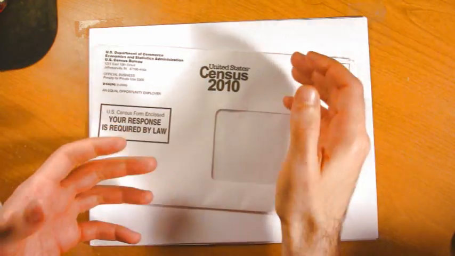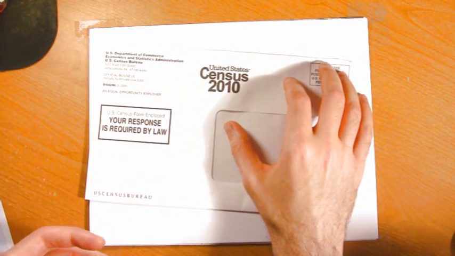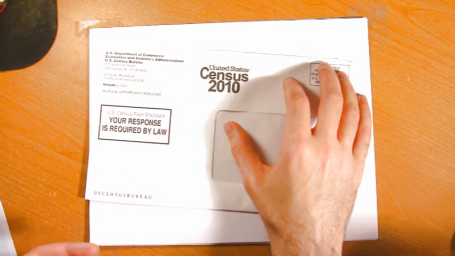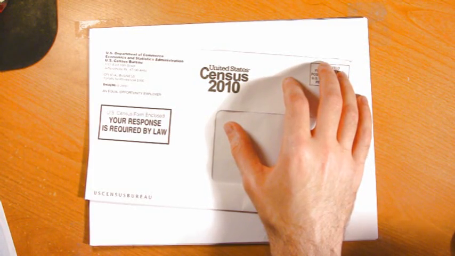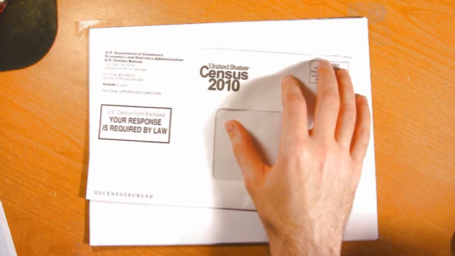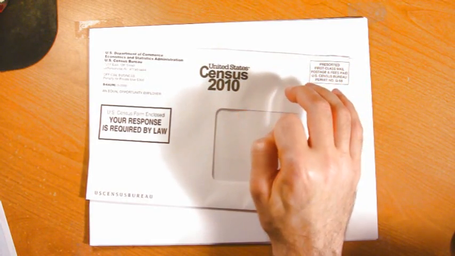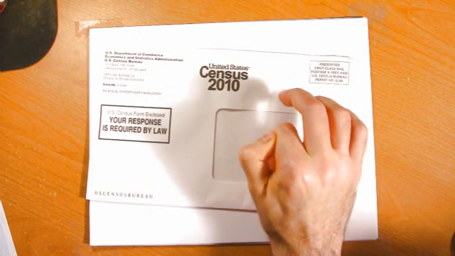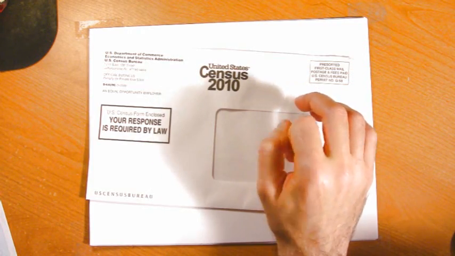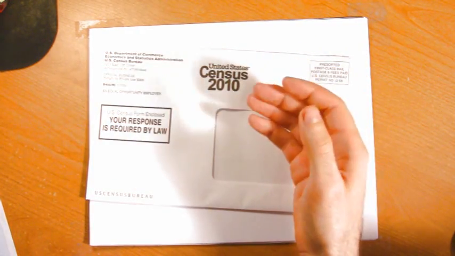The original purpose of the census was to figure out how many people were in each state, so they knew how many representatives each state could send to the House of Representatives. So from that point of view, anything beyond a simple head count really doesn't make any sense. There's no reason for the government to be asking those sorts of questions.